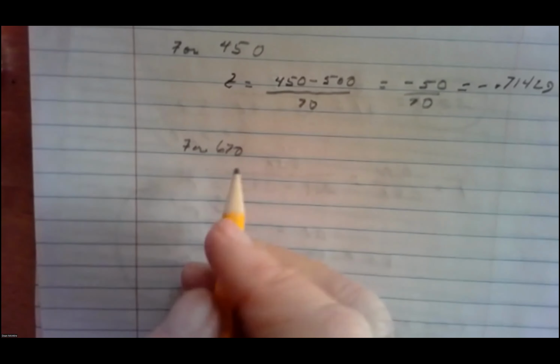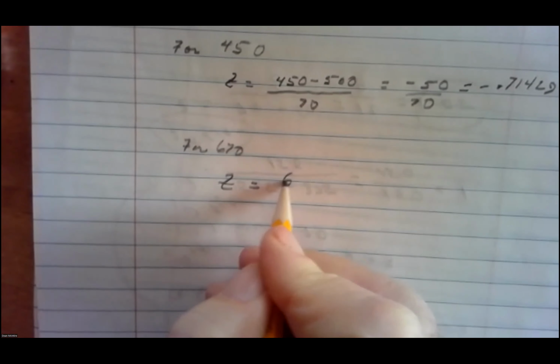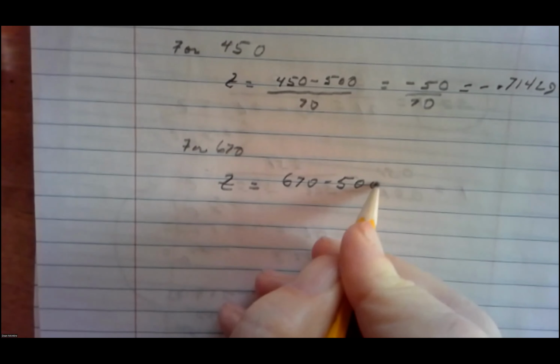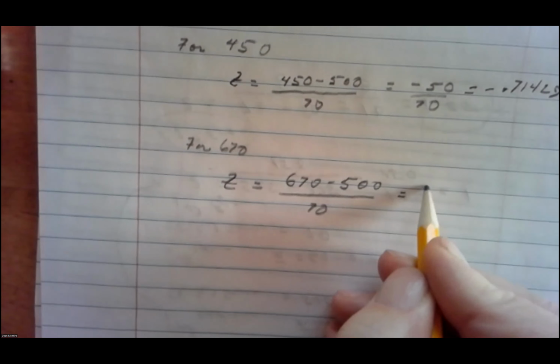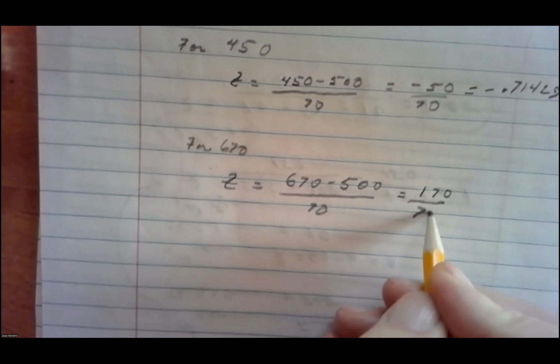And last, Z is equal to 670 minus 500 all over 70, which is going to be equal to 170 divided by 70, which equals 2.4286.